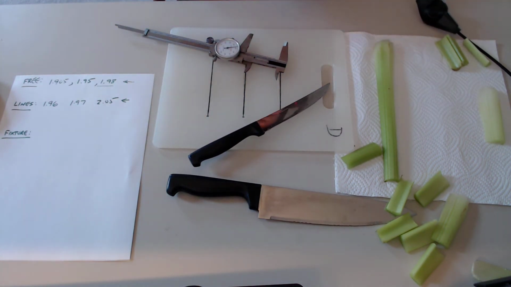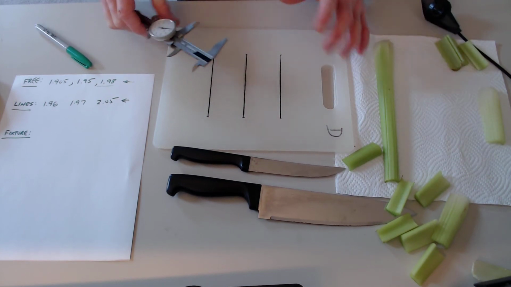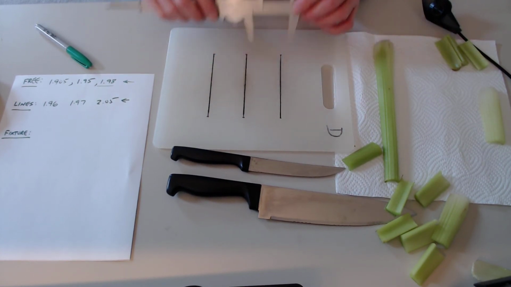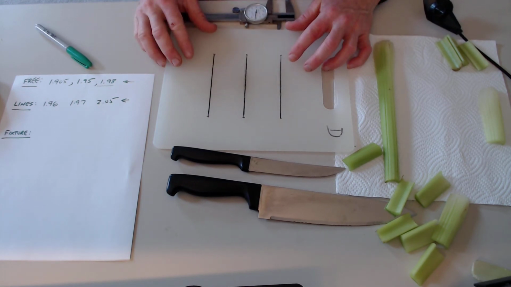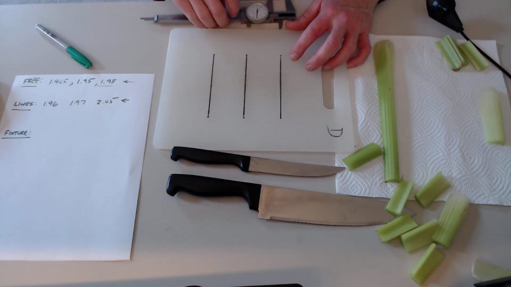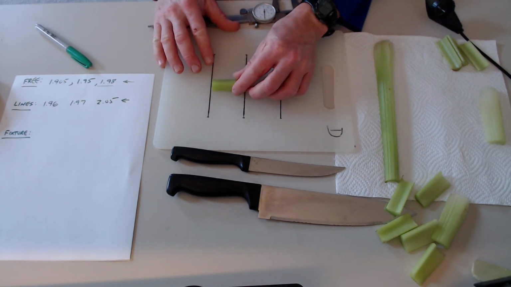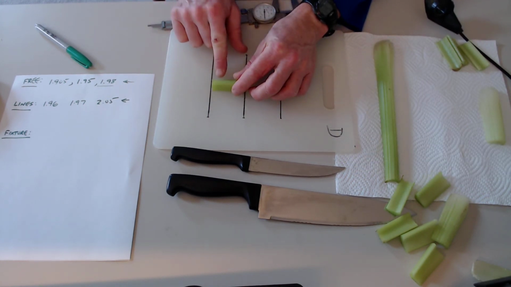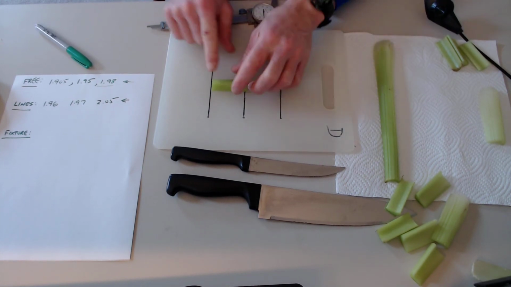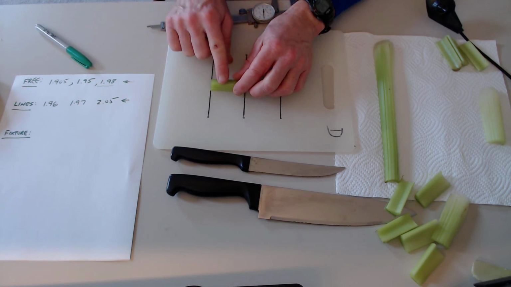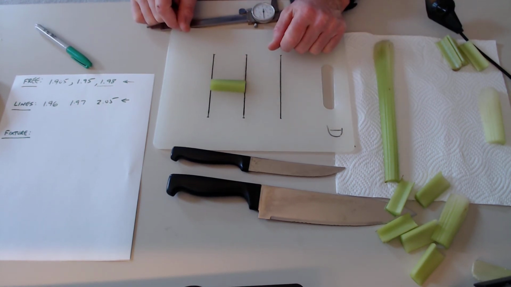Now, one issue with a system like this is you might think, this is a better system. But look at the thickness of my lines. My lines have probably about 1/8 of an inch thickness to them. And so the question is if I'm the operator, where exactly should I line up my piece of celery? Should I put it just on the inside and cut inside to inside? Should I put it on the far side and cut far side to far side? Or should I try to line it up in the middle?